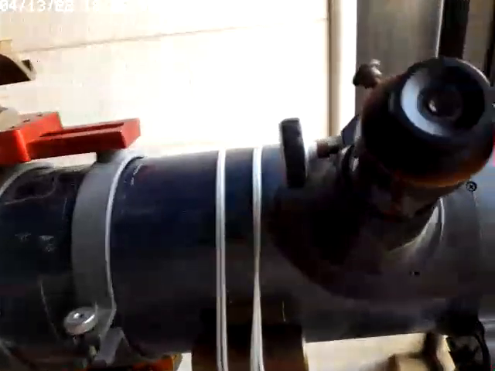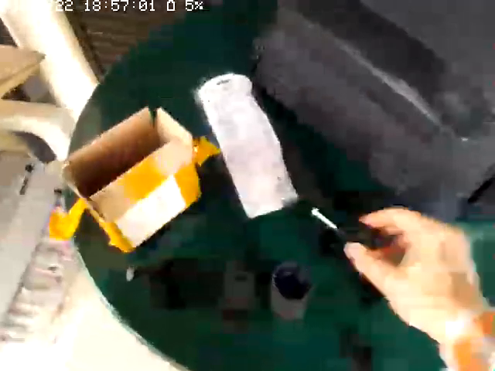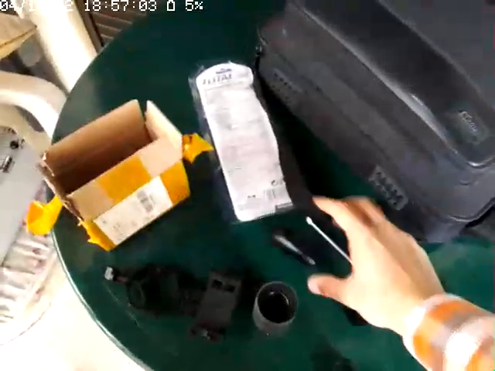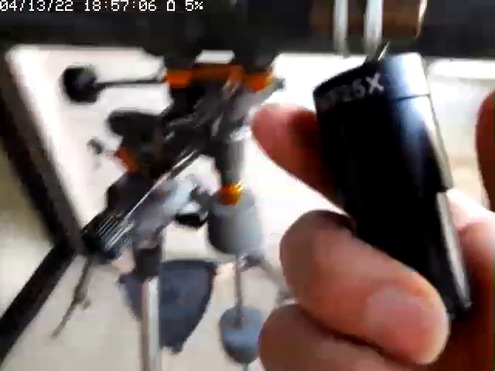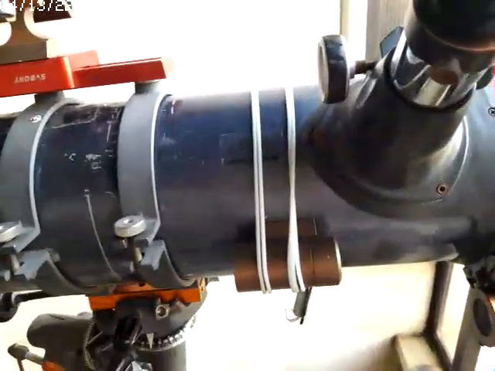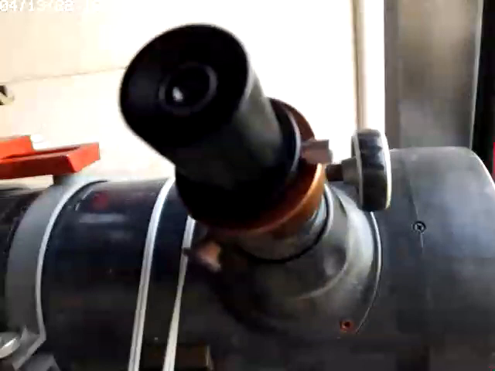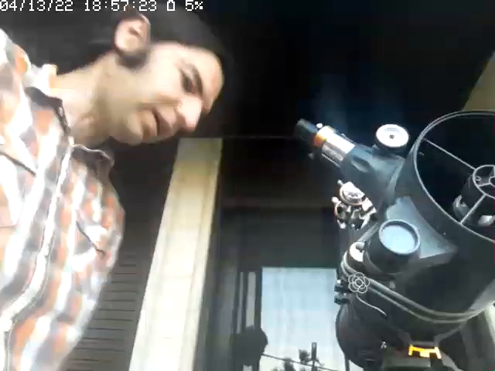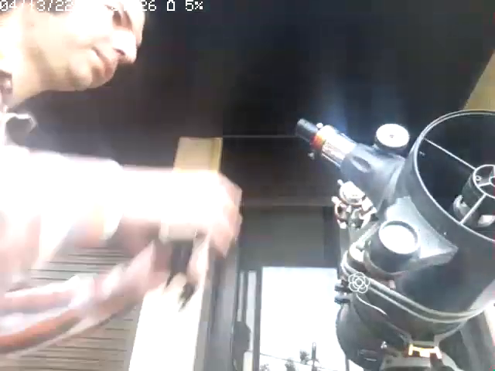We have to first remove the eyepiece here. We insert it inside the 2 times. So it's not inserted, and we're just going to use it like this. So it's now inserted as such. Let me just hold the phone for a little bit here. We don't put the phone holder.